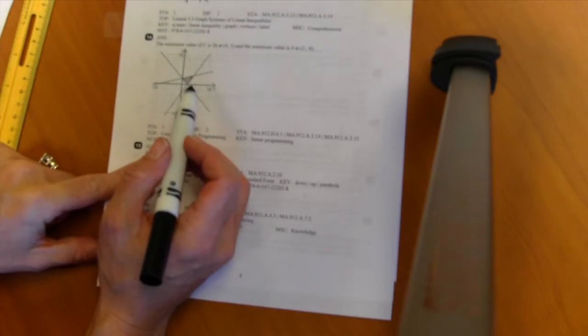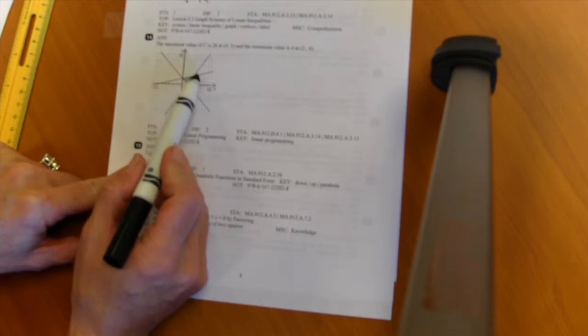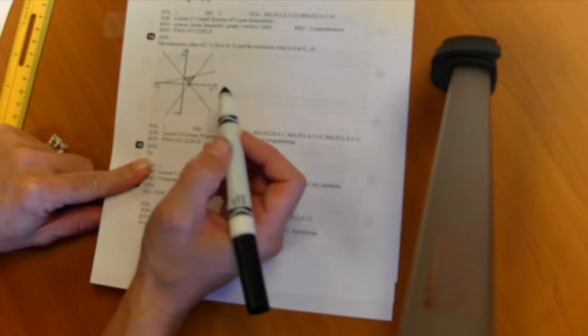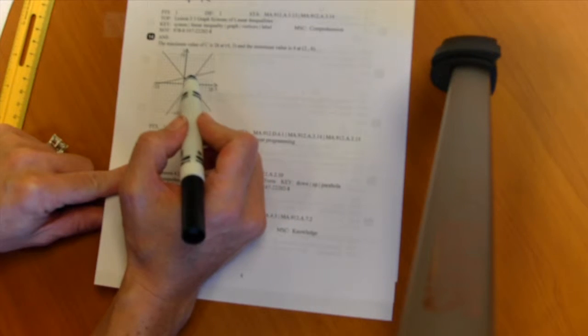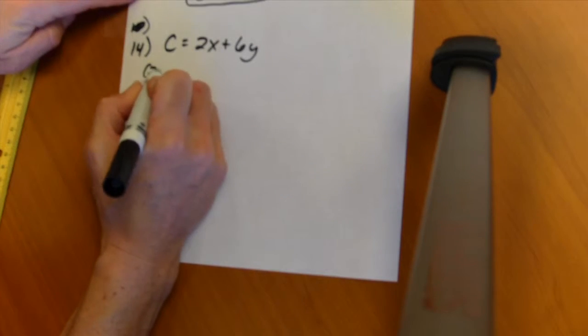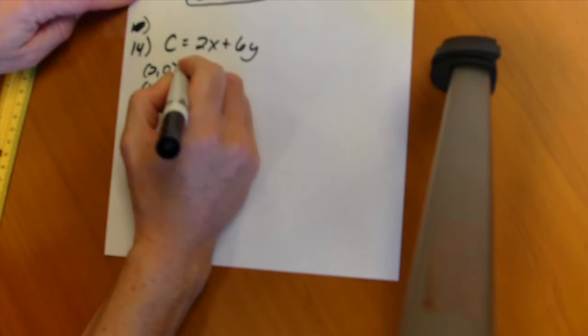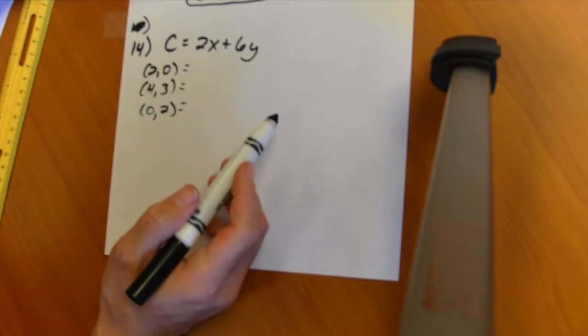Remember we discussed the typo. It should have been 3x minus 2y is greater than or equal to 6. You get these vertices here, 2, 0. Also, you have 4, 3, and 0, 2. You plug these in for x and y.